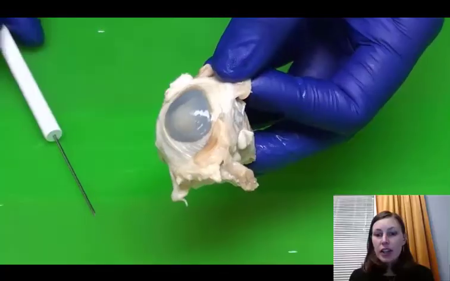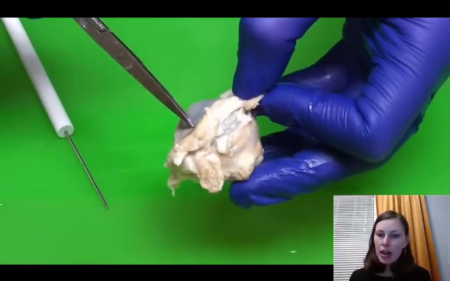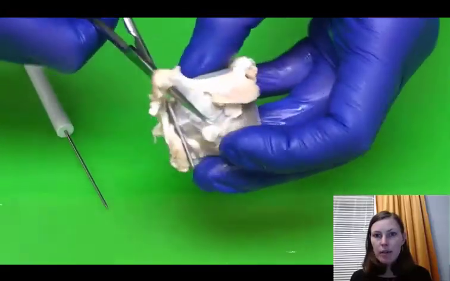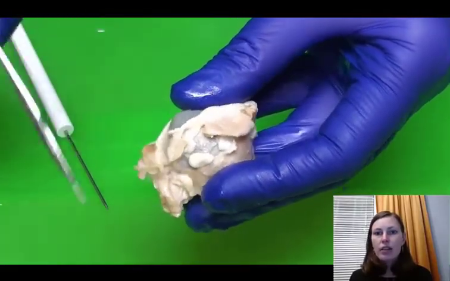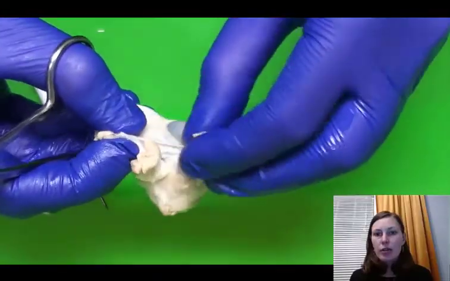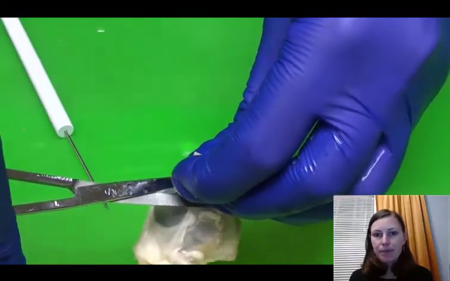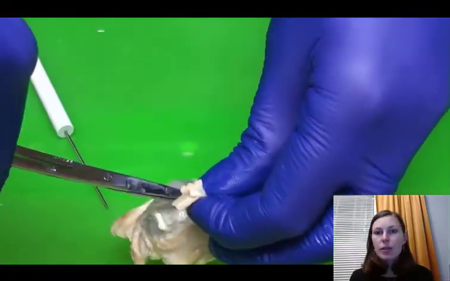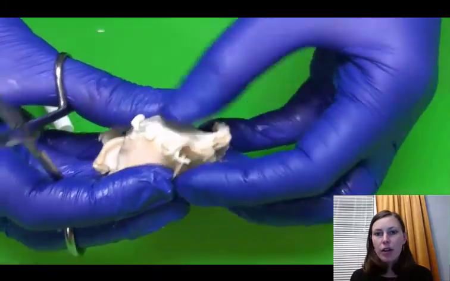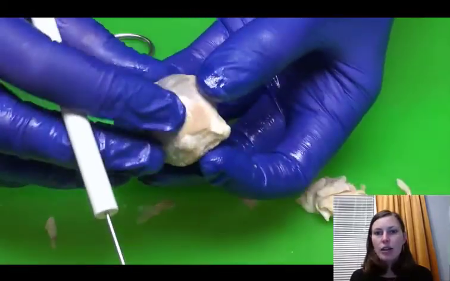Now we want to get into the internal structures of the eye. So to do this, we need to remove all of the extra tissue that's around the sclera. So here we're going to be removing all of the extraocular muscles, that extra fatty tissue, and the lacrimal gland that were still attached. So you can see we use scissors to remove all of that tissue, and we want to get all the way down right to the sclera so that we can cut into the eyeball.